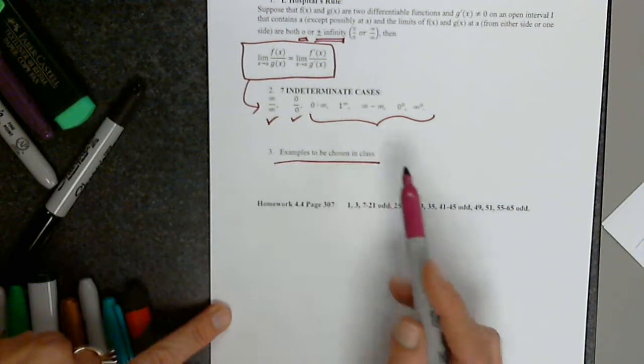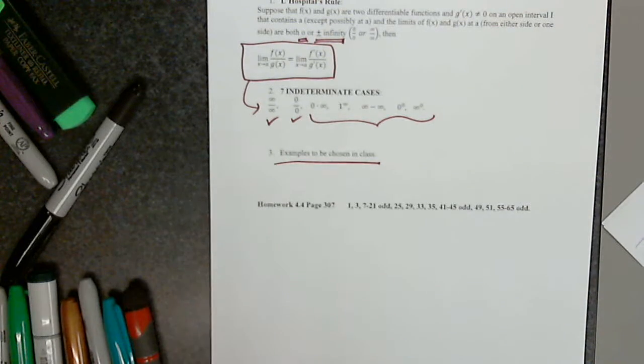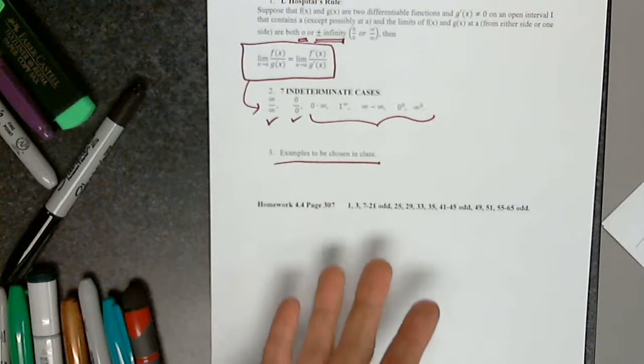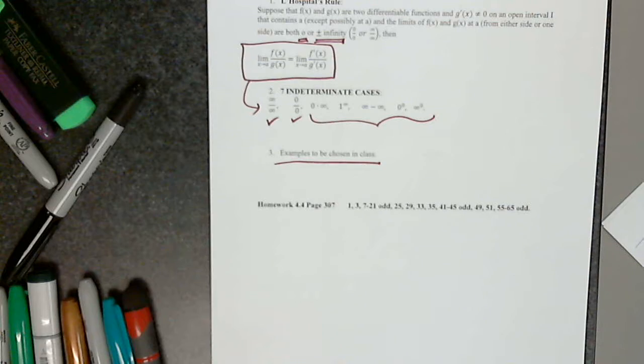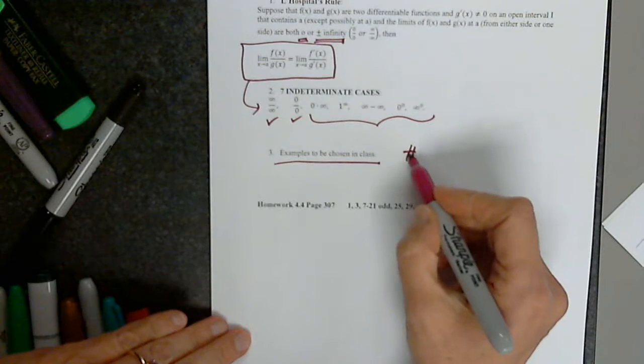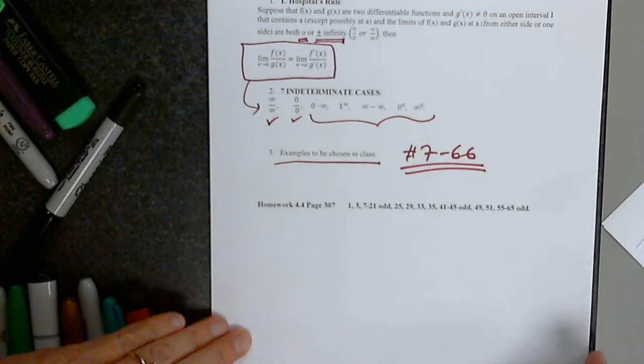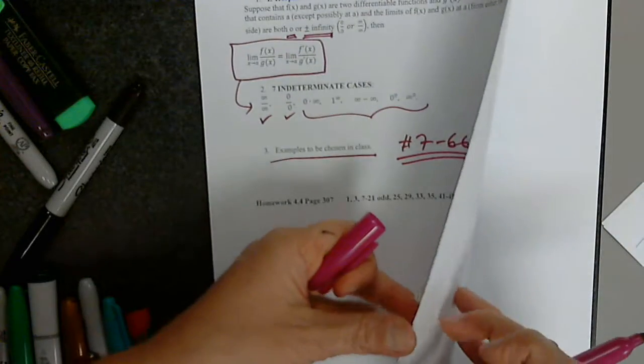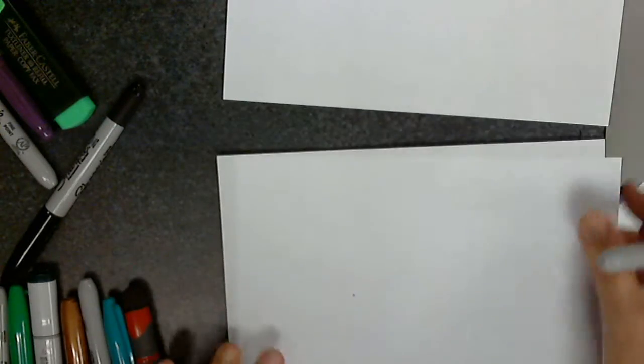And I said examples to be chosen in class, and I let you choose. So we are on page 307. Anything you'd like to pick, or you can look at the ones that are assigned as homework, anything between 7 and 66. So please choose anything between 7 and 66. They are all triggering L'Hopital's rule, but not necessarily. There are limits that don't require L'Hopital's rule.